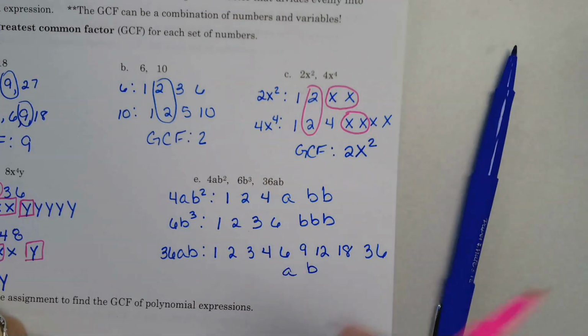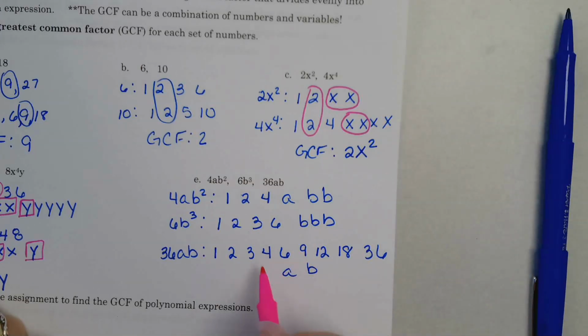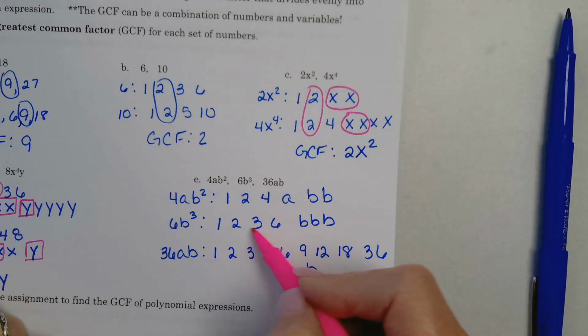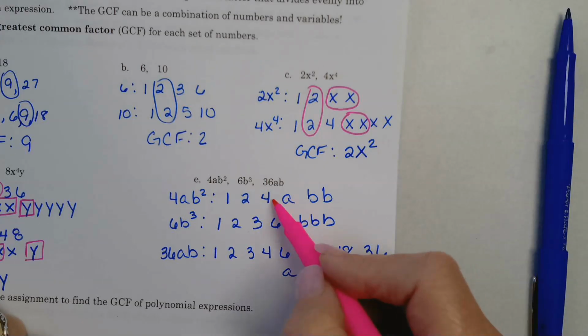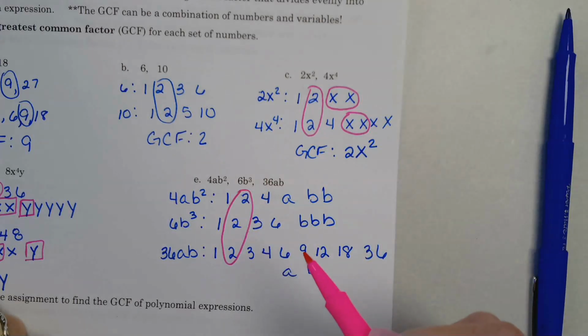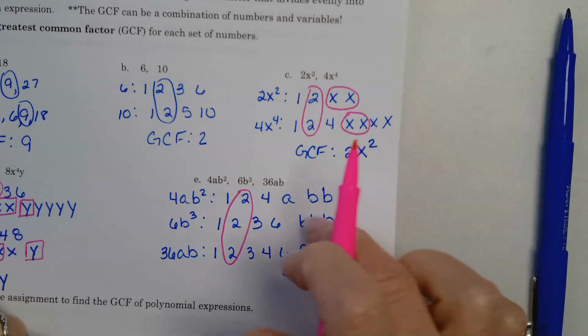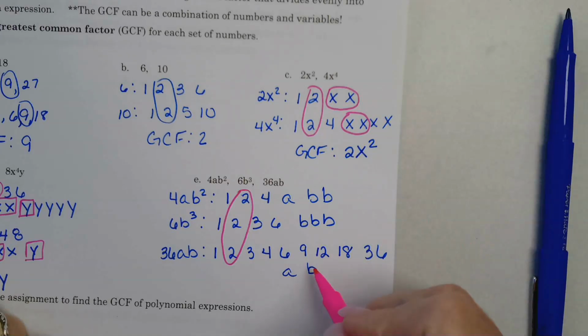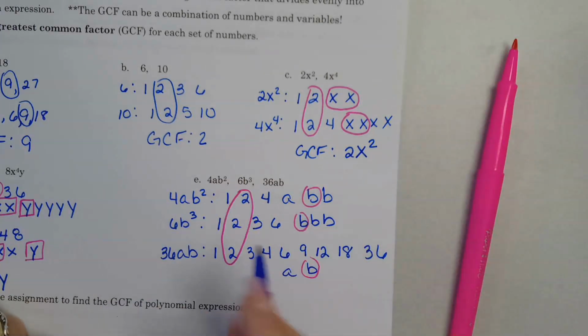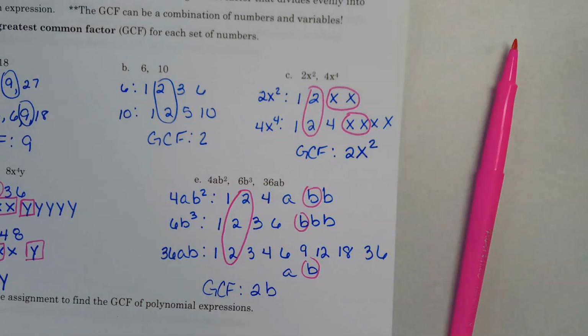So when I look at the greatest common factor, you know, these both have 4s, but this one doesn't. These have 6s, but this one doesn't. The only one they all have in common is that 2. And these 2 have an A, but this one doesn't. But they all have at least 1 B. So after all of that, the only thing those 3 terms have in common is a 2 and a B.